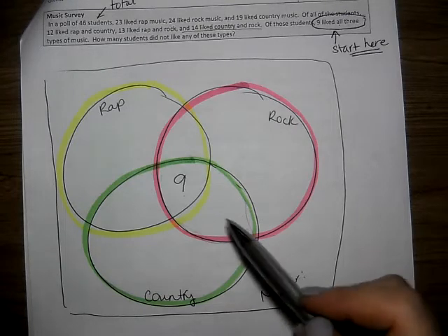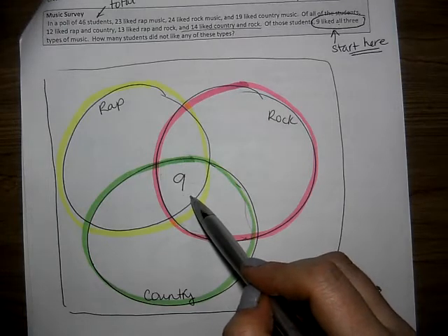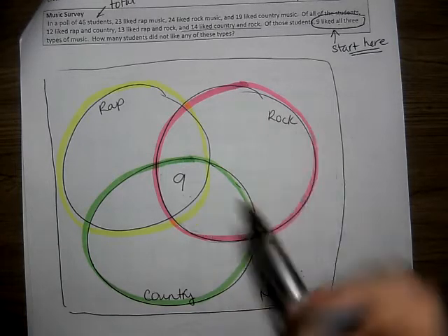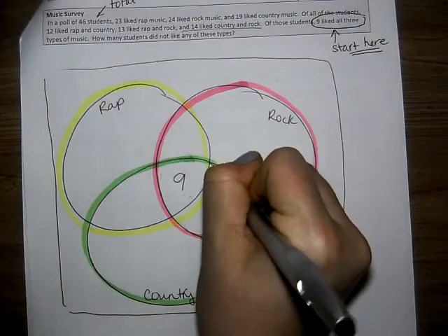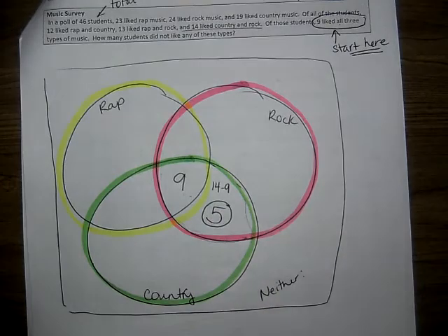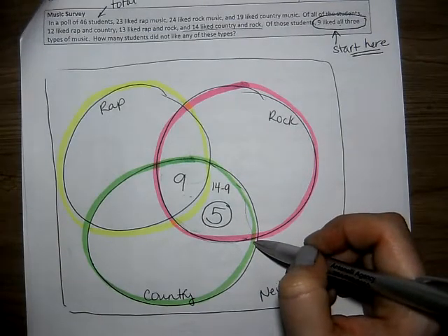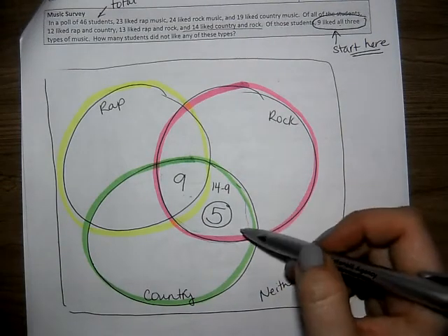How many are already there? 9. So what do I do with those 2 numbers? Subtract them. You've got to always keep subtracting. So I'm going to take 14 and subtract 9. So really in that category is 5.